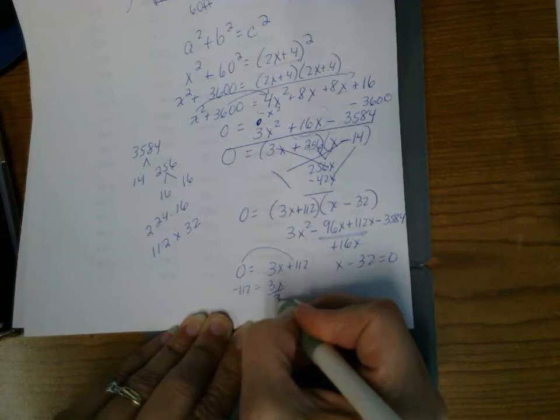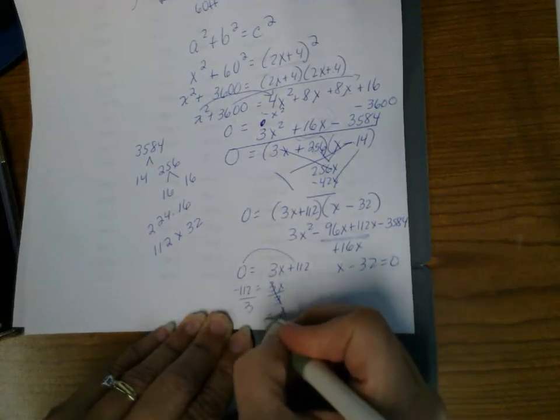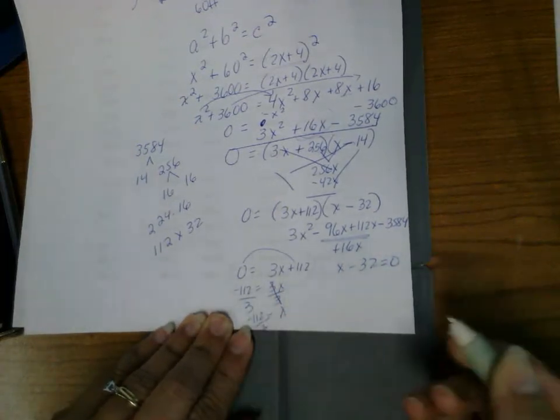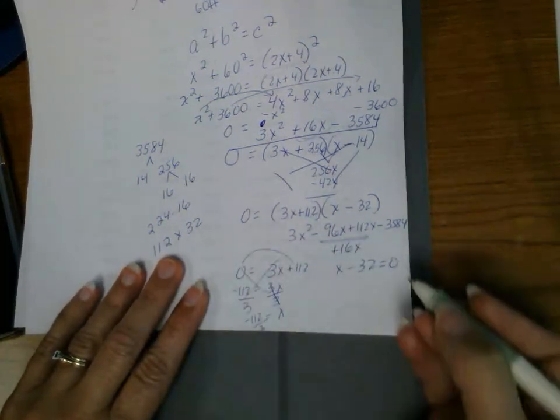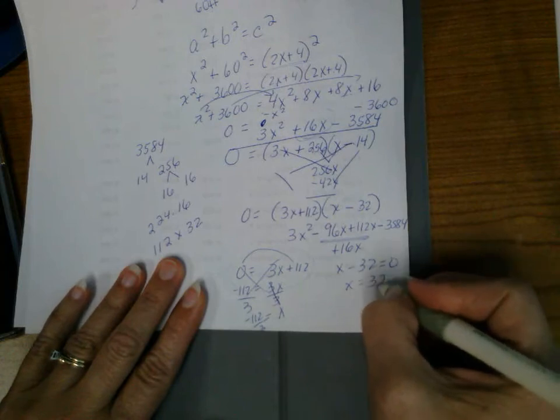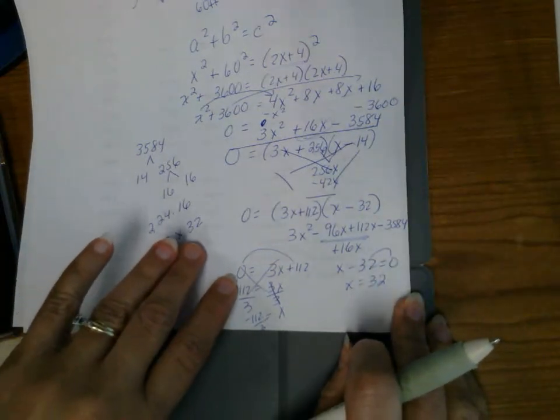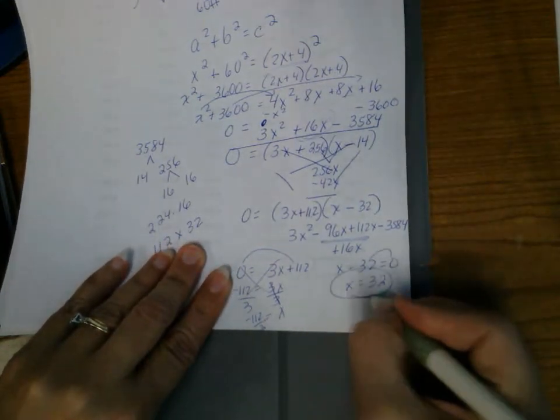So I can kind of skip that because I'm looking for the height of a tree. So a negative answer for a height of a tree wouldn't make sense. So I can kind of forget about that side. But this side works. So when I throw the 32 over, x is 32. So now I have a viable answer.